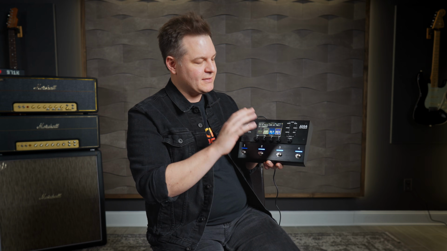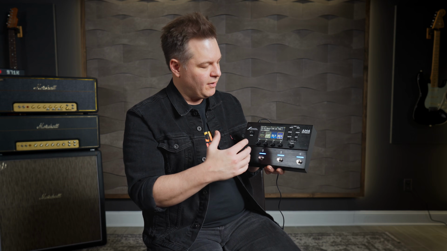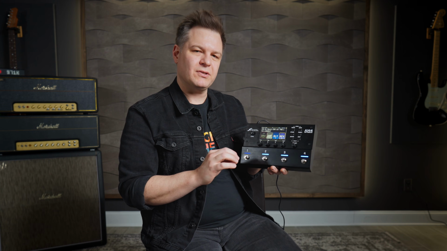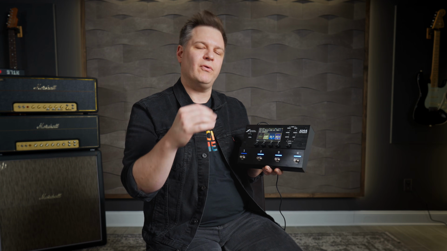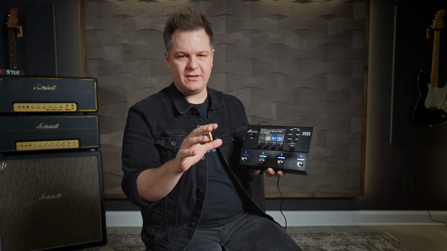I honestly think this could be a topic for another video. The way this is laid out, the AM4, and then there's an effects version. I think it's the FM4. I could be wrong. I think these are a glimpse into the future of what Fractal is doing for their next flagship modeling unit as far as user interface goes. And I think it's really good.